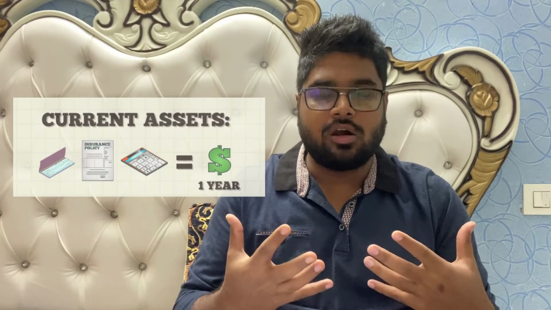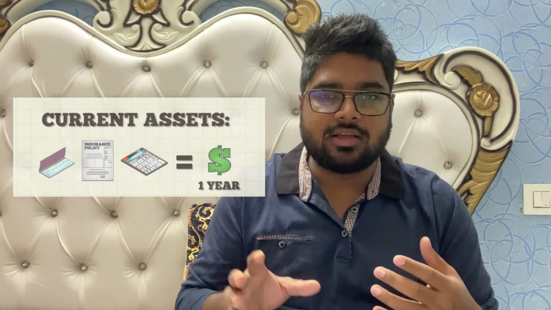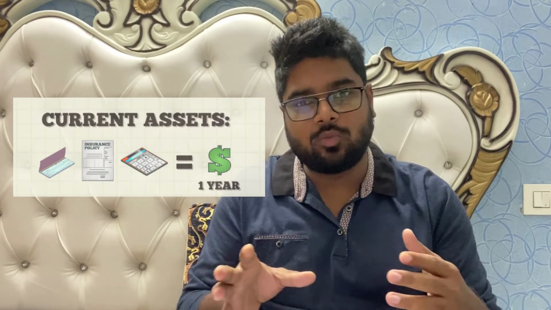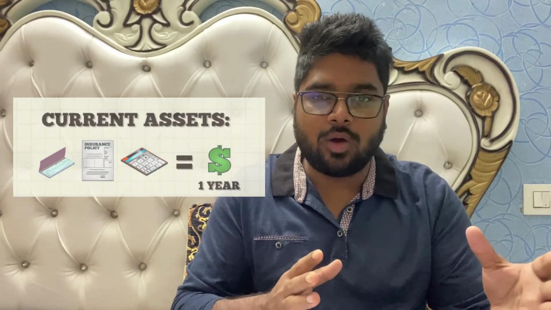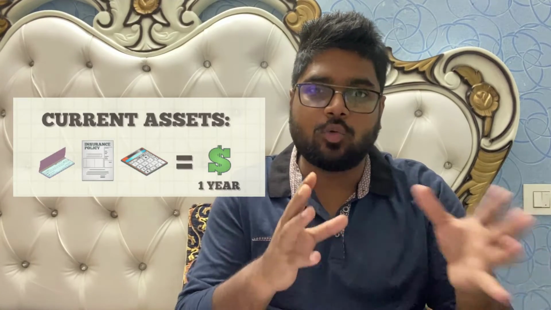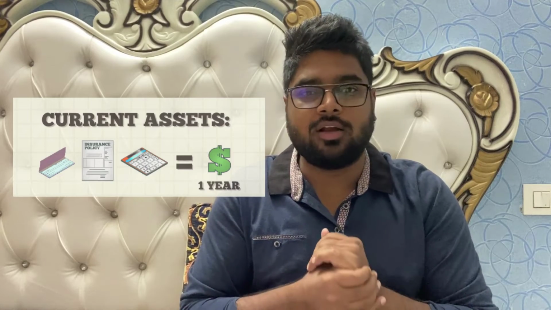Now what are current assets? So current assets are basically the company owned assets that can be converted into cash within 1 year, right? So this means that a company can quickly convert those assets into cash within 1 year, and they can complete their short-term obligations with it, right? So anything that would take more than 1 year to convert into cash won't come under current assets. They will be assets, but they won't come under current assets.